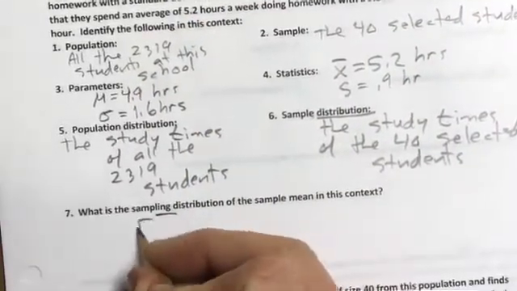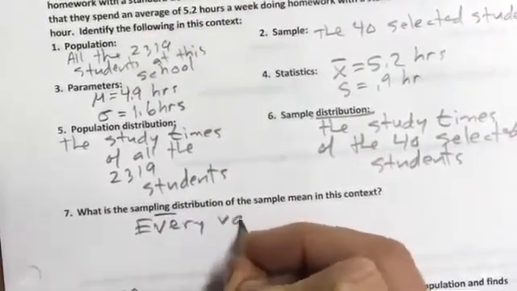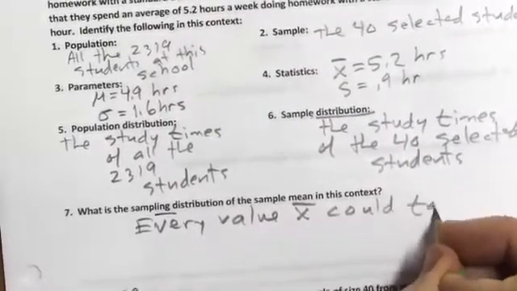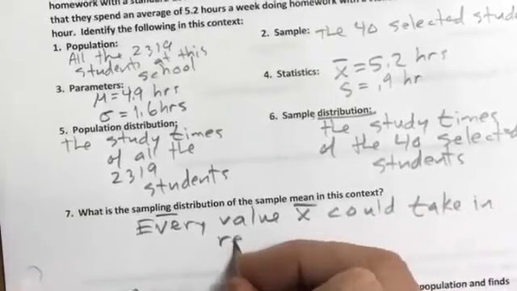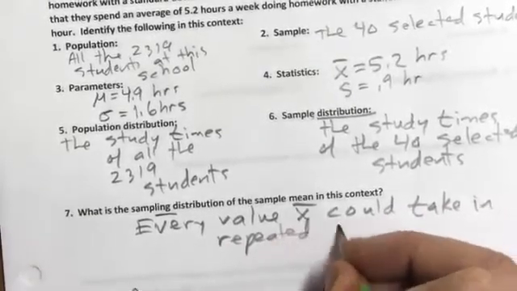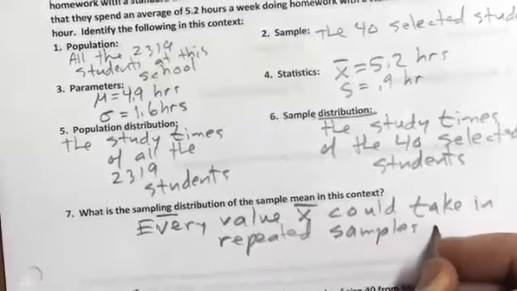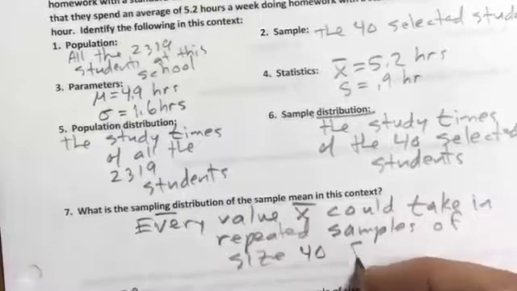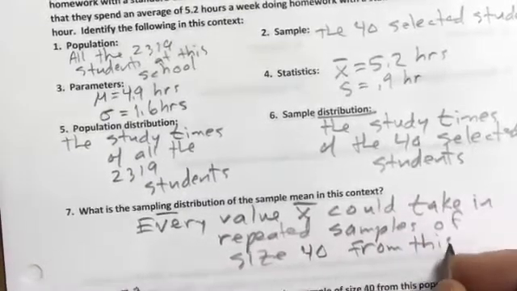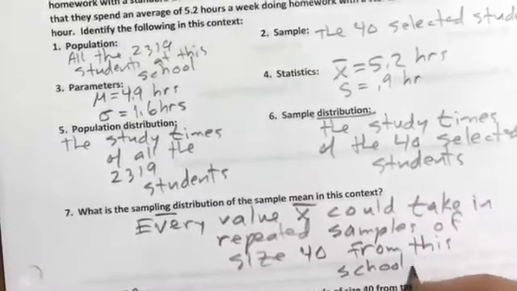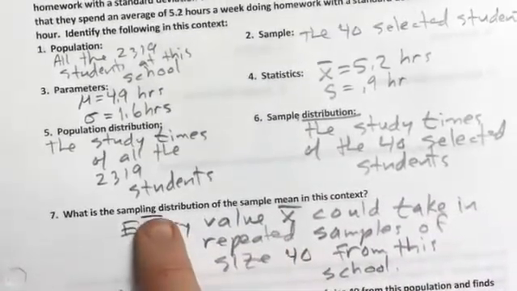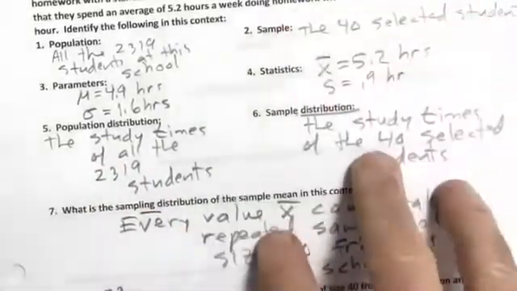And so it is every value X bar could take in repeated samples of size 40 from this school, from the same population from this school. That is what a sampling distribution is right there, okay? Don't get the two terms sampling distribution and sample distribution mixed up. And that's sort of the terminology, and that's section 1 effectively.